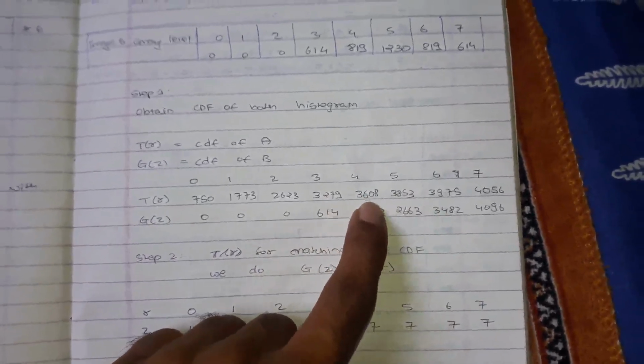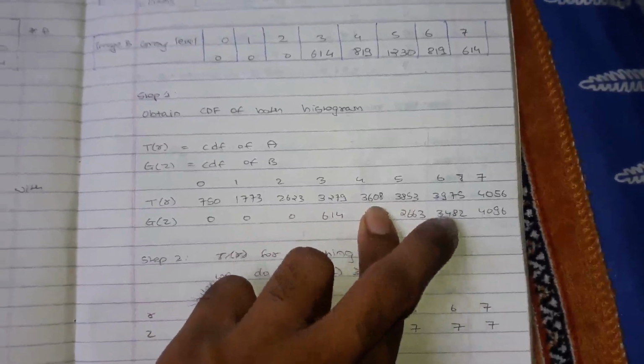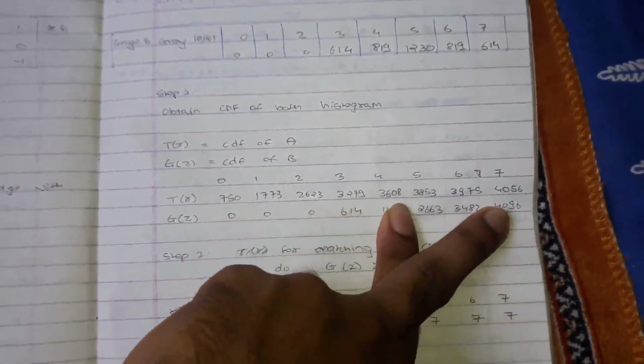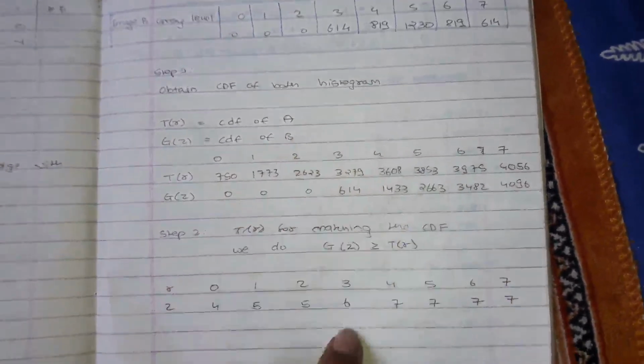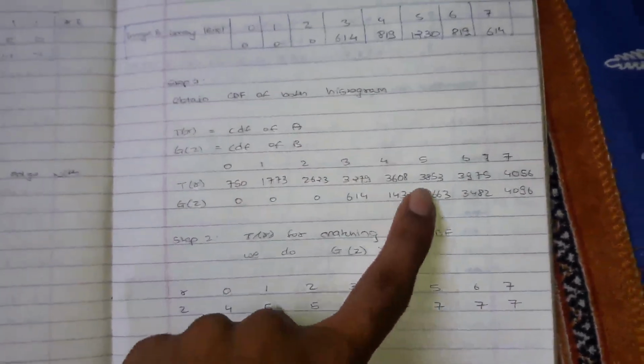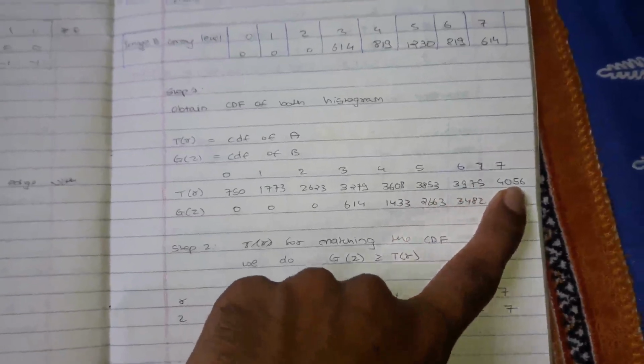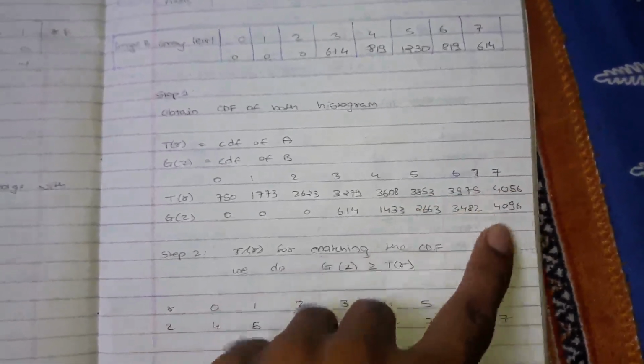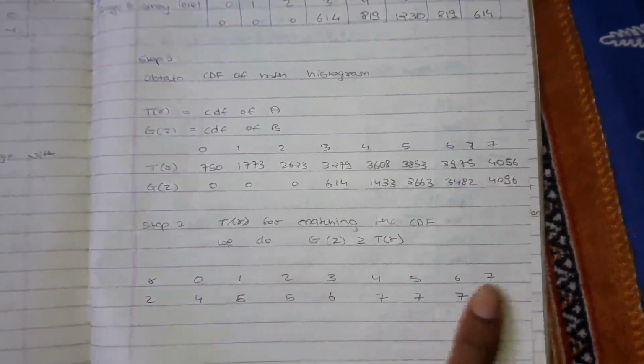Now 3608. 4096 is just greater than 3608, hence 4 gets mapped to 7. Now if you see, all these are less than or equal to 4096, hence all of them become 7.